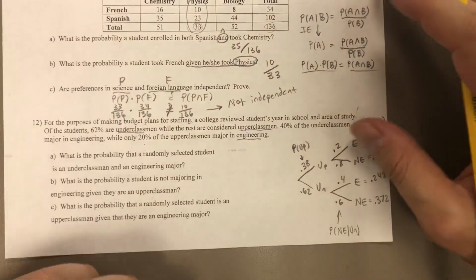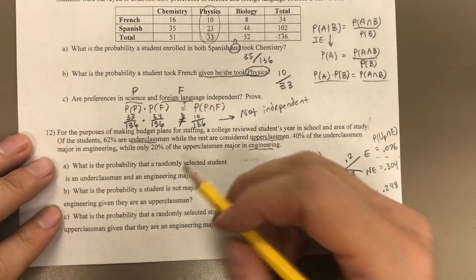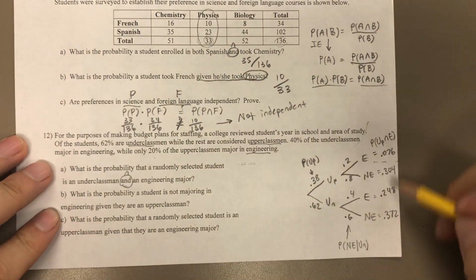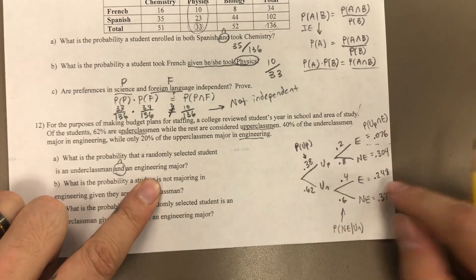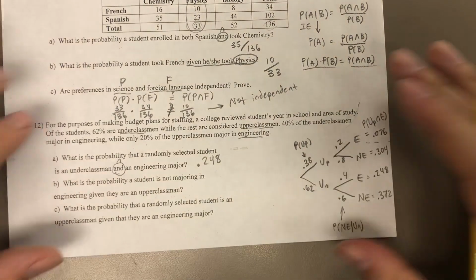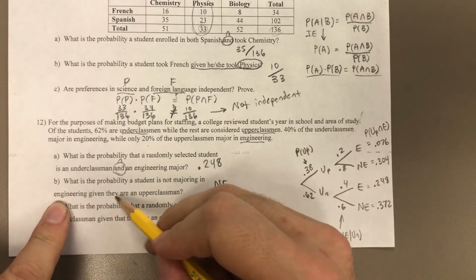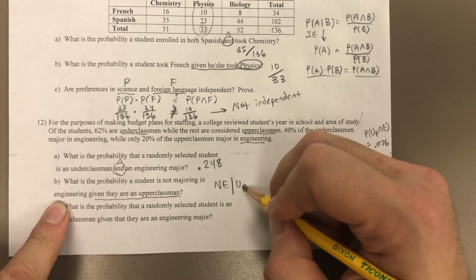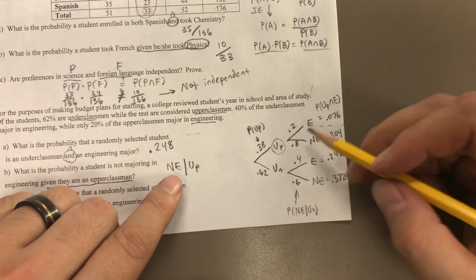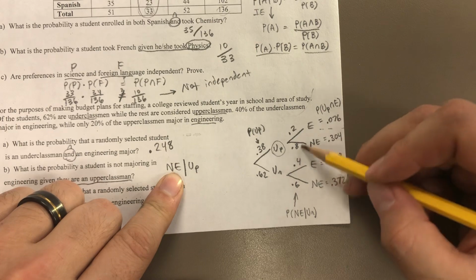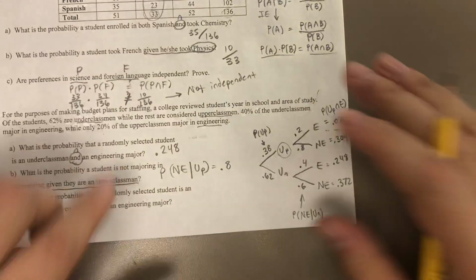Now we're set to answer at least two of these three questions. What's the probability that a randomly selected student is an underclassman and an engineering major? And means intersection, so that's why we found all these intersections. We just trace it down. Underclassman and engineering major, that'd be this one, 0.248. What's the probability a student is not majoring in engineering, NE, given that it's an upperclassman? To trace that one out, we start at upperclassman, and the conditional probabilities are these ones. What's the conditional probability that it's not an engineer? That'd just be 0.8.